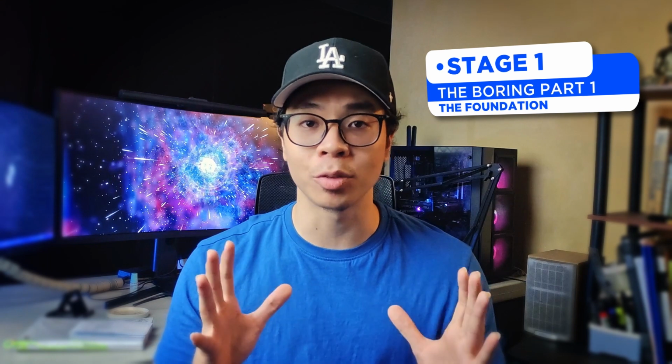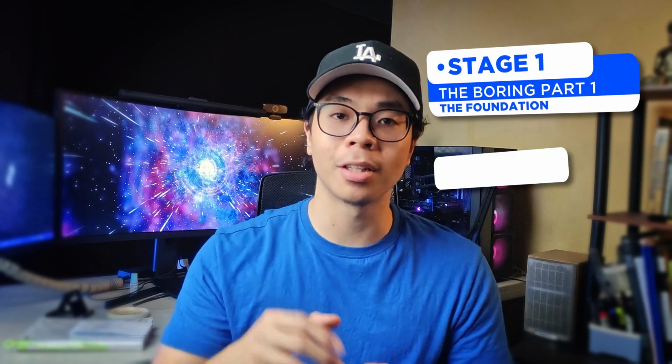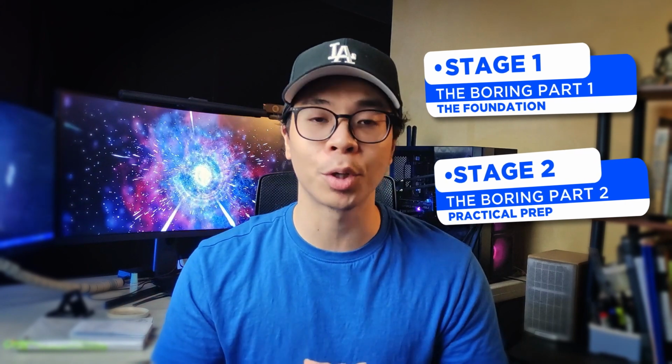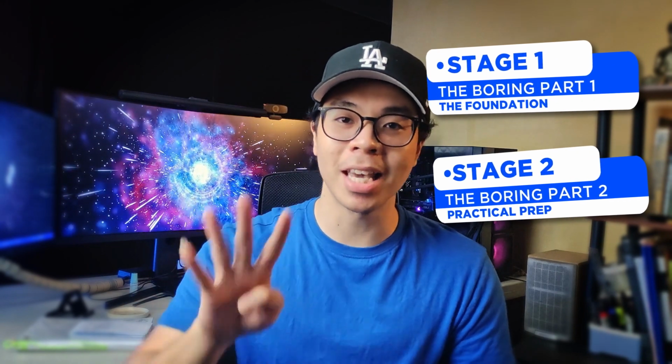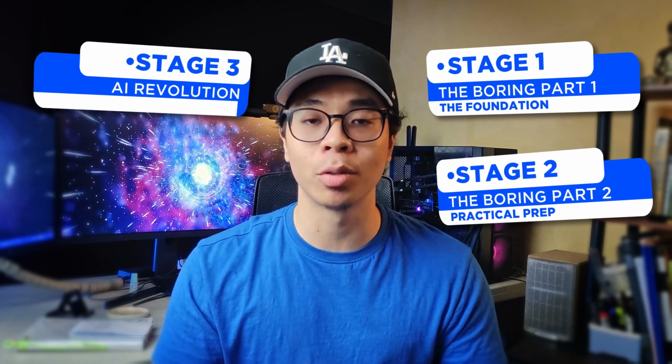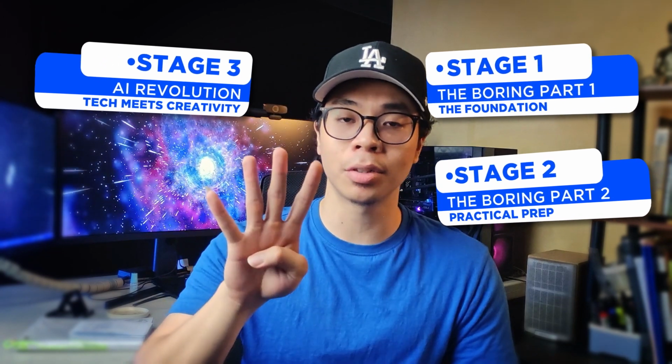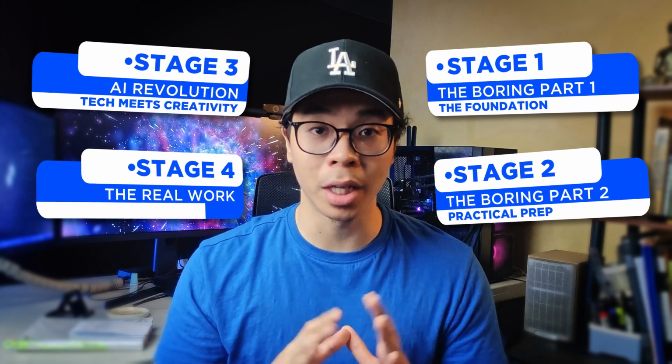I'm going to walk you through my entire workflow, which I split into 4 digestible stages. Stage 1 is the boring part 1, where this is the foundation. Stage 2 is the boring part 2, and this is the preparational work, but still boring. Stage 3 is the AI revolution, where tech meets creativity. And stage 4 is our real work.